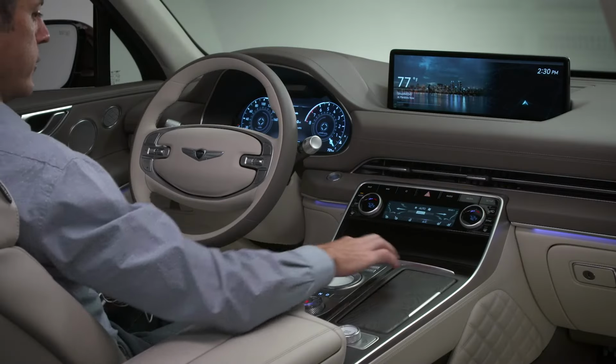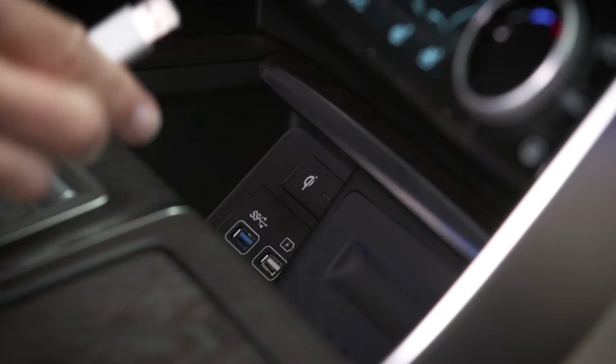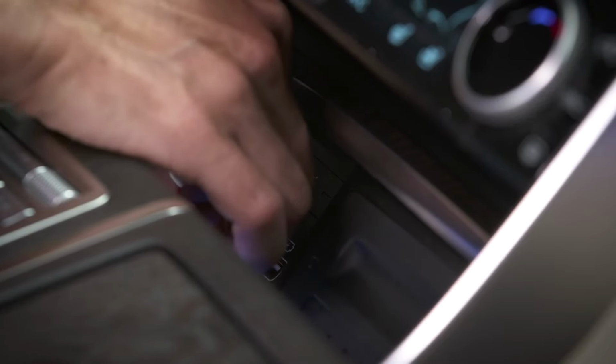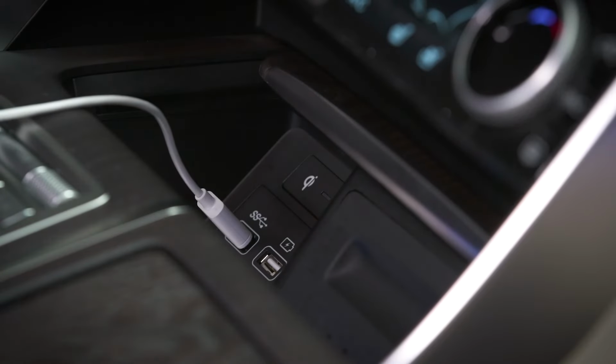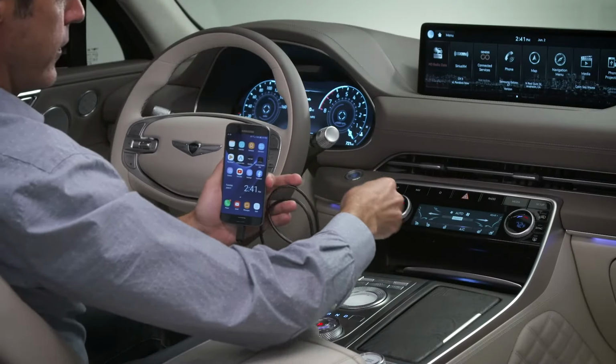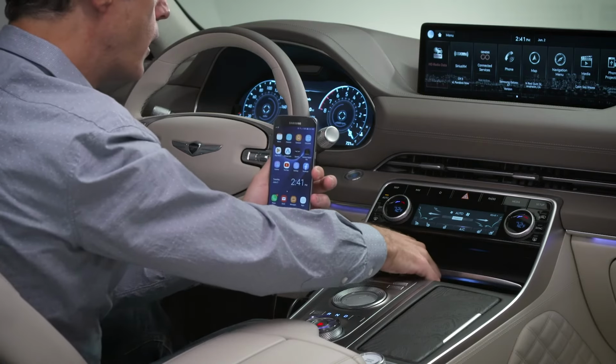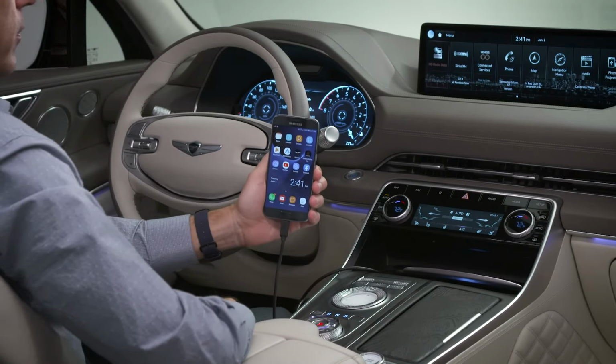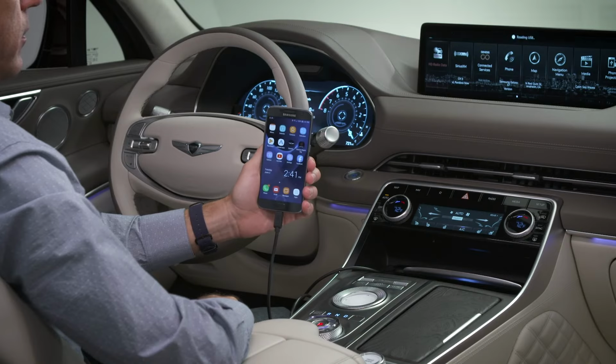Next, plug your device into the USB data port on your vehicle. This is usually the USB port closest to the center console. Check your owner's manual to confirm which port is your USB data port. Be sure to use your original equipment cable from your phone manufacturer. If the device is locked, you may be asked to unlock it and consent to use of the feature.